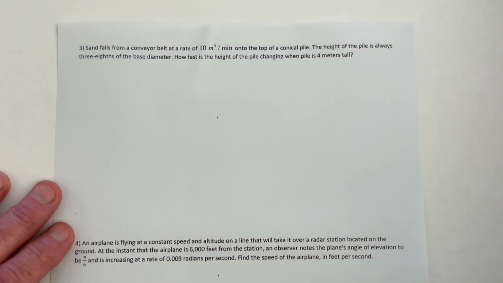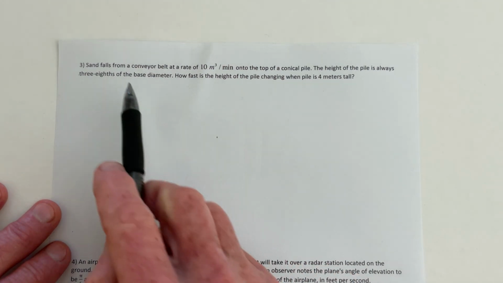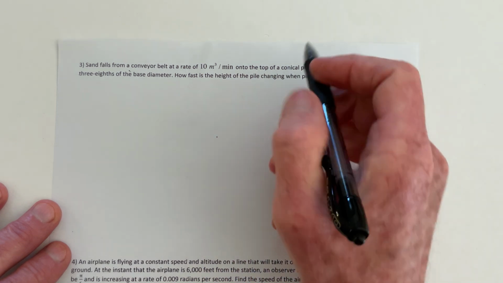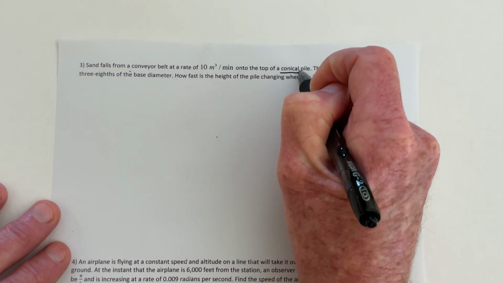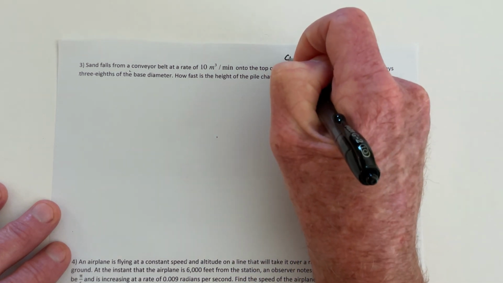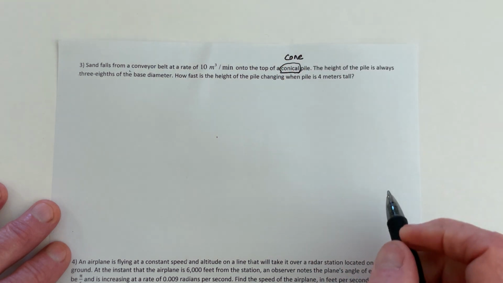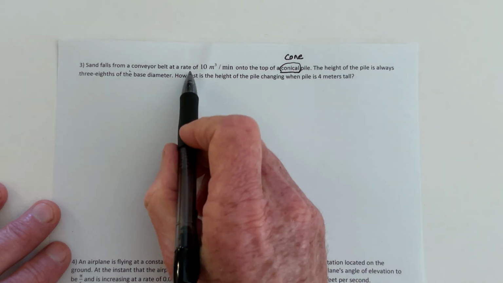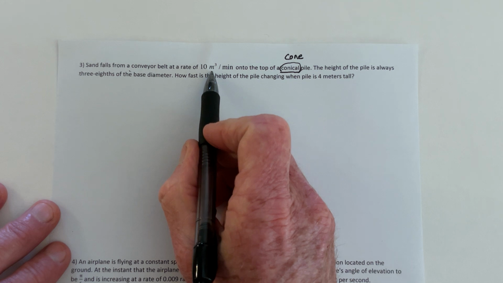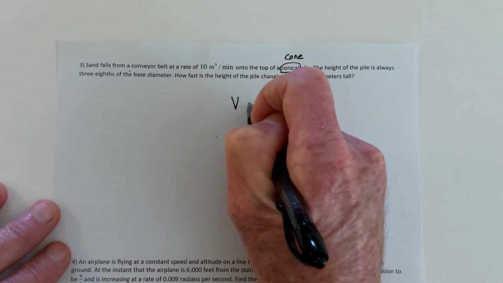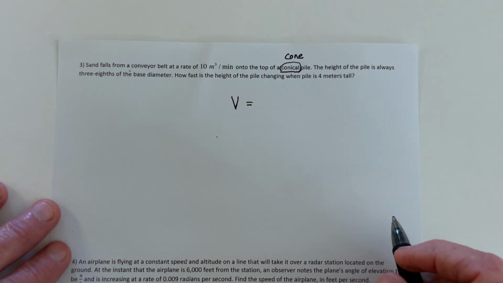So if you have something like a cone, so this is referring to a cone, and this is referring to volume, then you could just ask Google, what's the formula for the volume of a cone?